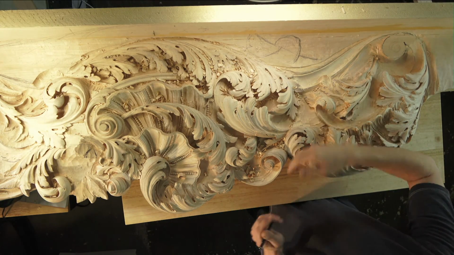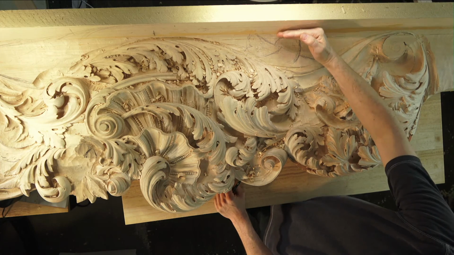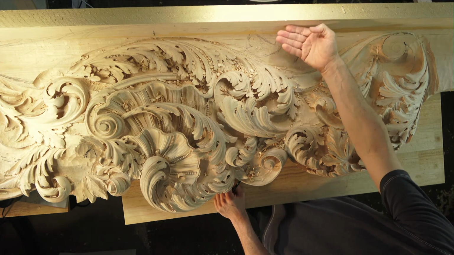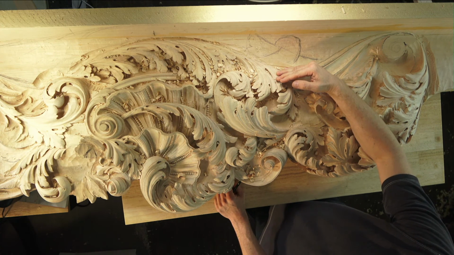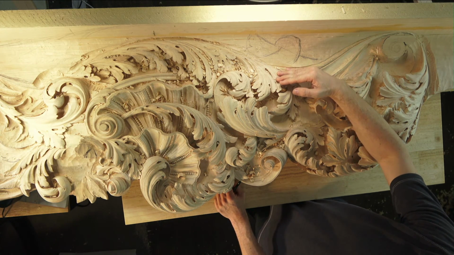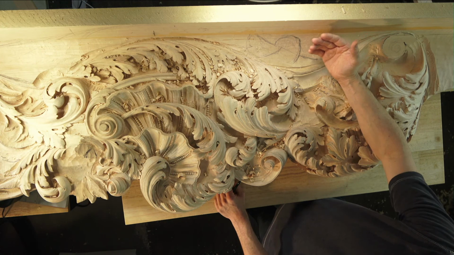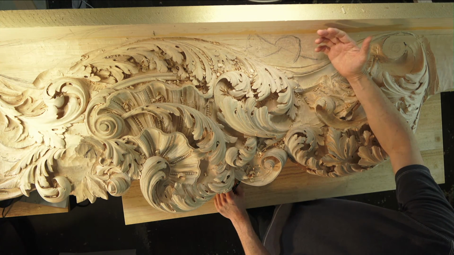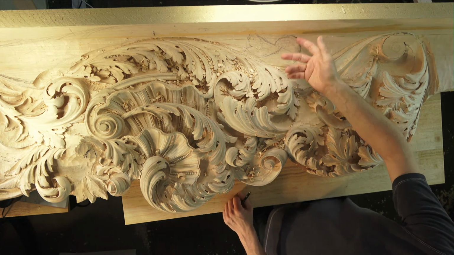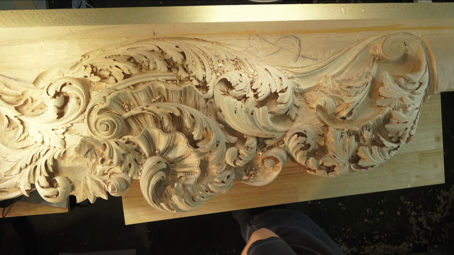Like I said, you can use plastic on concave movements like this, or even convex if you are a furniture maker and you're doing a queen anne leg. If you want to place acanthus on a queen anne leg, you just use the plastic again and just transfer it.